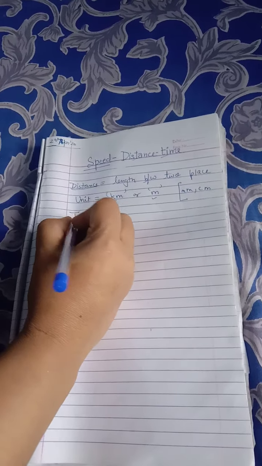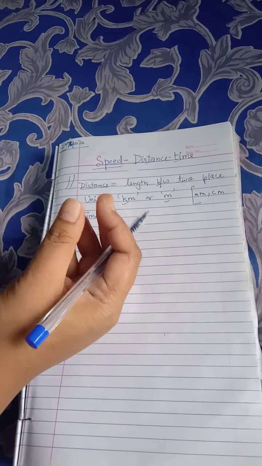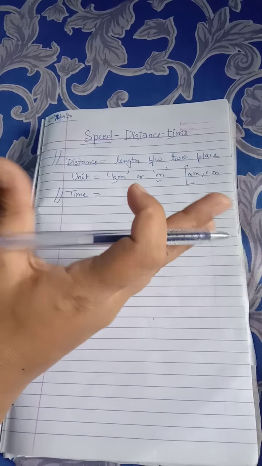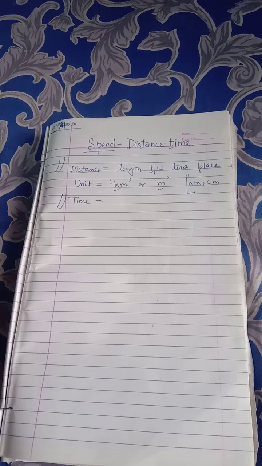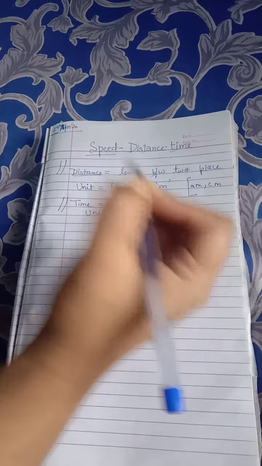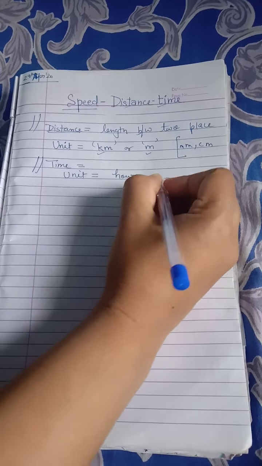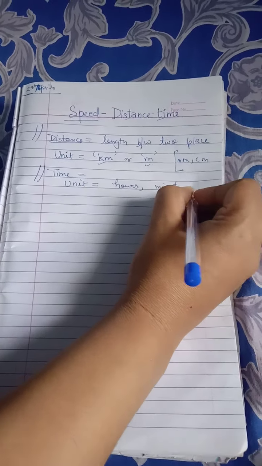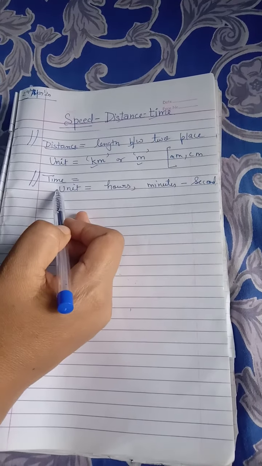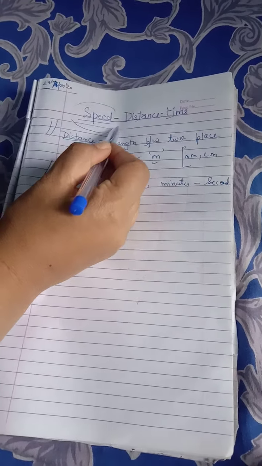Now the second thing, time. This also you have done in class 4. Time is just a physical quantity which is used to measure or divide a certain day into small periods or events, right? Here also there are certain units you might have done in class 4: hours, minutes and seconds, right? So these two you have already studied. Now how are we using these two to find our speed?